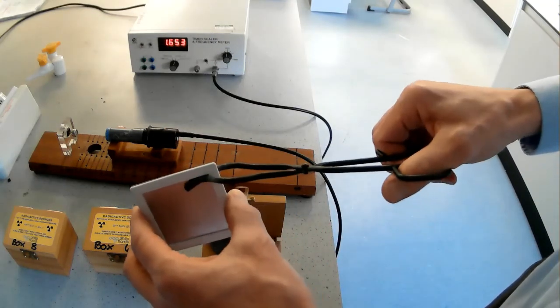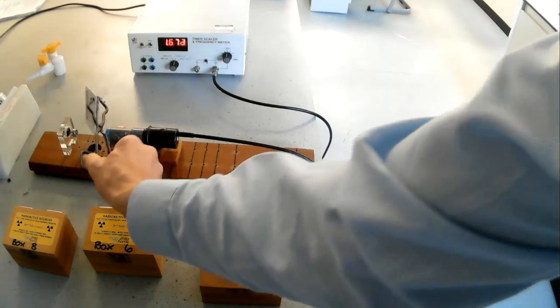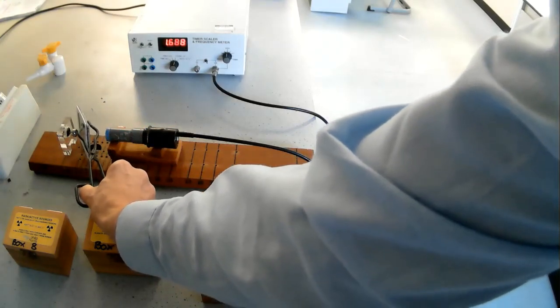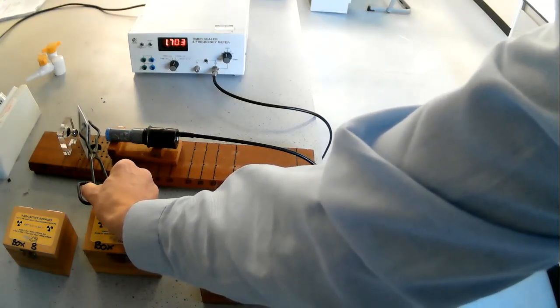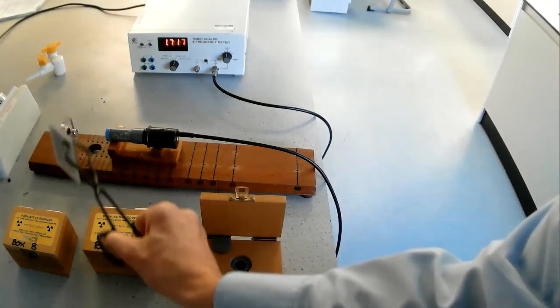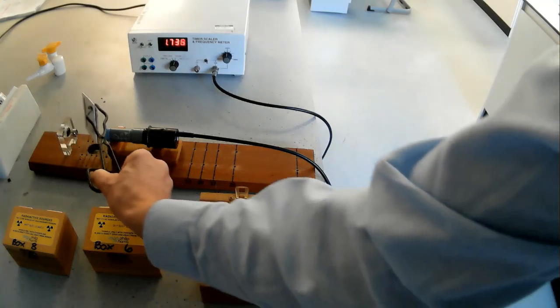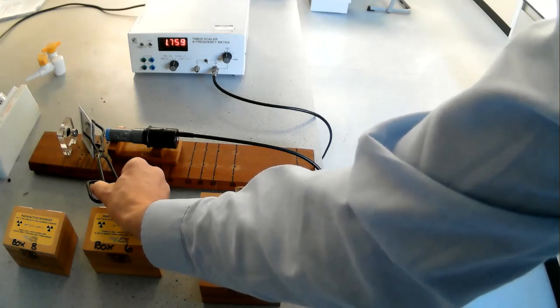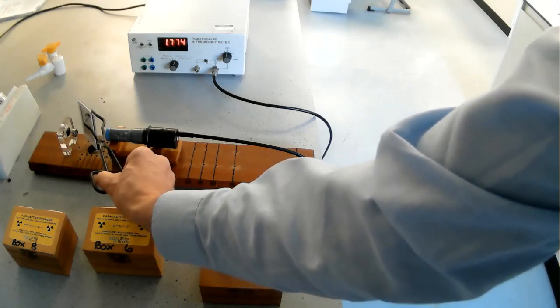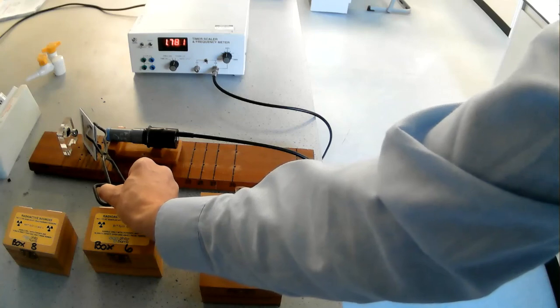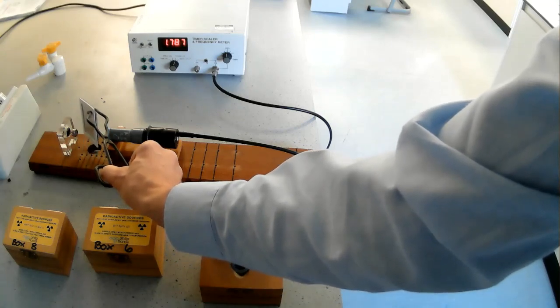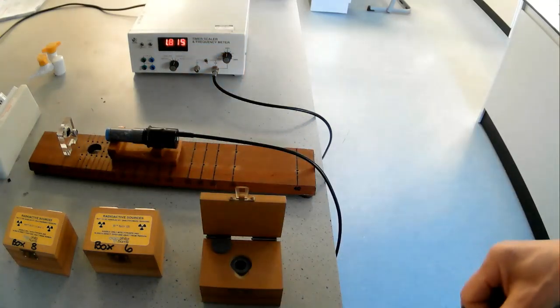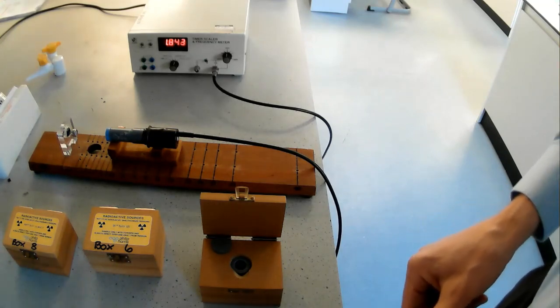Place that in front of it and you might just about be able to detect a small reduction in the count. So, gamma radiation, the most penetrating of the three, will pass through thick lead even, and certainly up to several meters of concrete. It is the least ionizing of the three.